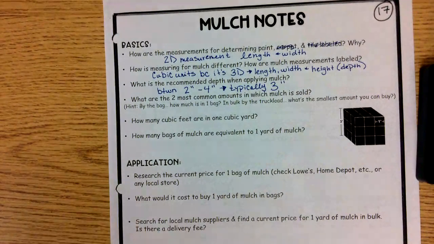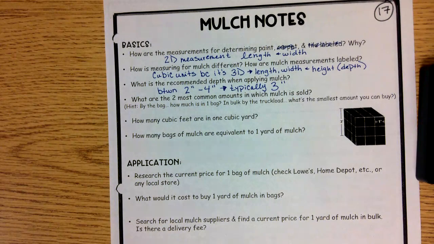All right, what are the most common amounts in which mulch is sold? Okay, so go ahead and Google that. How is mulch sold? All right, so paint, we talked about in gallons, 5 gallons, quarts, and then really small little sample sizes. How is mulch?